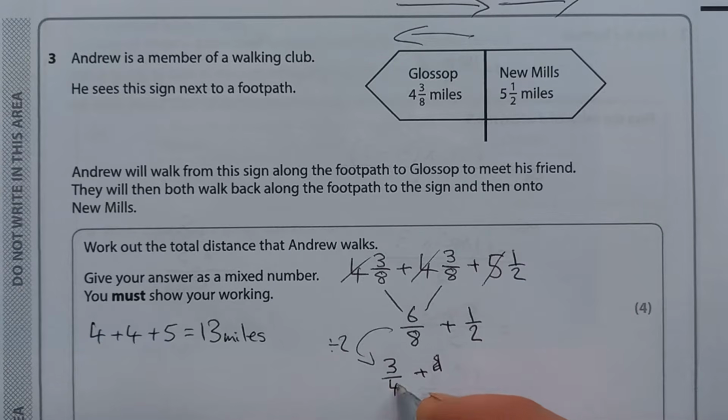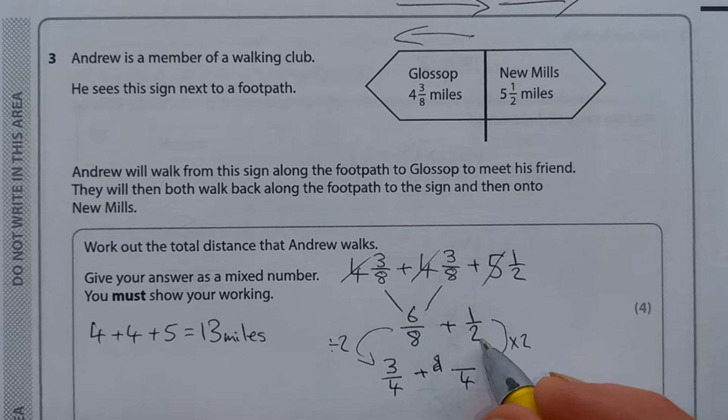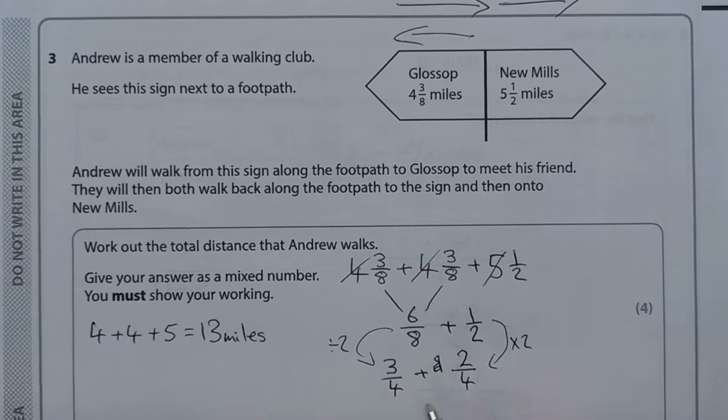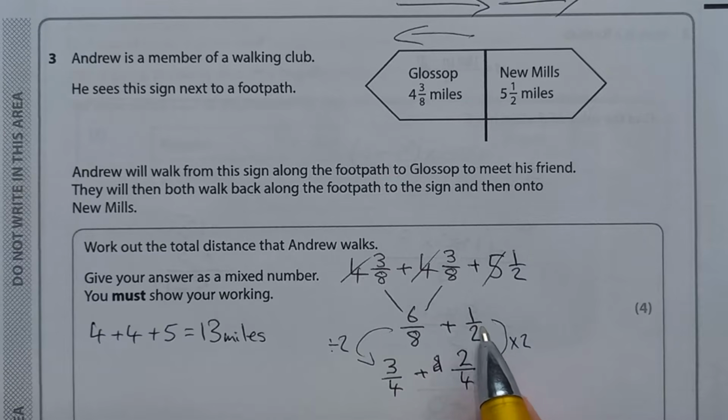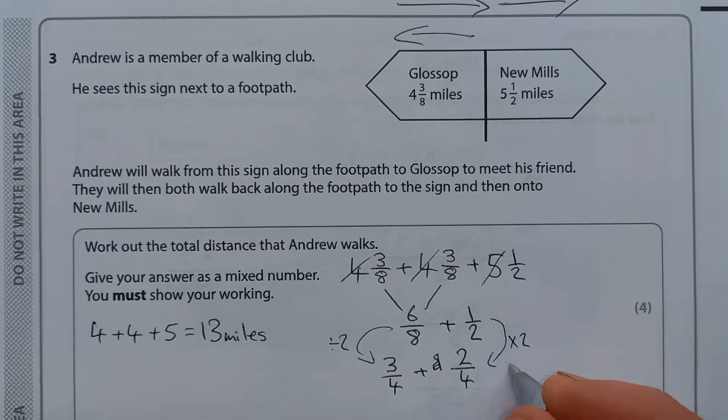Well, to get from 2 to 4, we've got to double it. So if we double the bottom, we double the top. So this is multiplied by 2, top and bottom. So 2 times 2 gives us 4, 1 times 2 gives us 2. So hopefully you can see we've still kept the value the same. So with this, from the 6/8 to the 3/4, we've divided both top and bottom by 2. With the half to the 2/4, we've still kept the value the same, but we've multiplied the top and bottom by 2. But what that's done for us is it's given us a fraction where the denominators are the same.